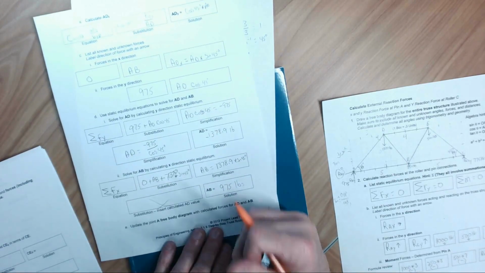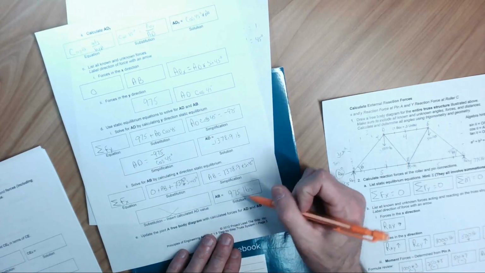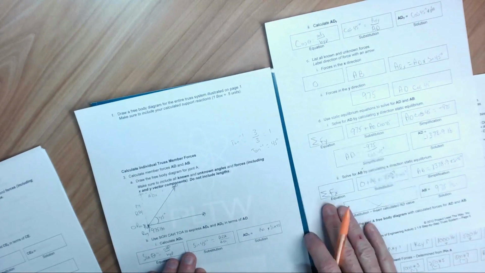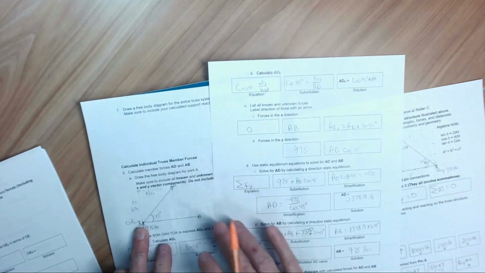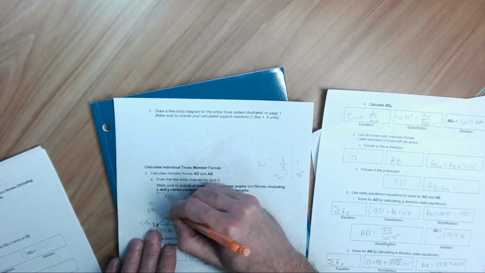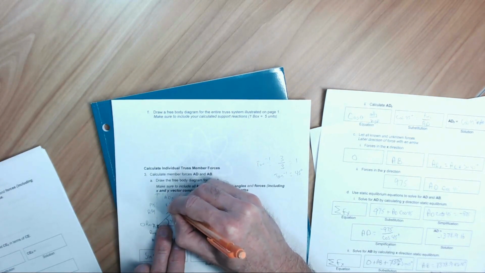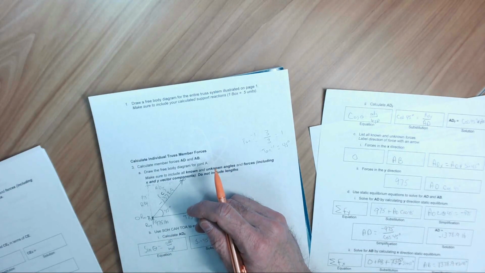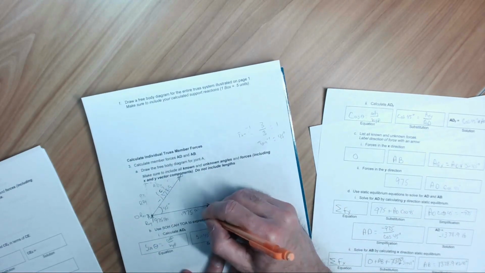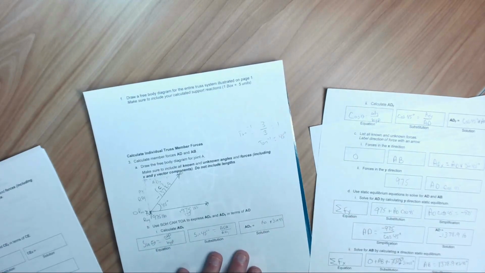Now we're going to update the joint free body diagram with our calculated forces. So let's go back over here. Here's what we have so far. AD we calculated, so this one right here is negative 1,378.9. Because that's negative, it is going to be in compression, so I'm going to put a C right there for compression. AB is going to be 975 pounds, so I'm going to put 975 pounds right here. That's what it would like us to do at that point. I'll put a positive, and I might even put a little T right there for tension.